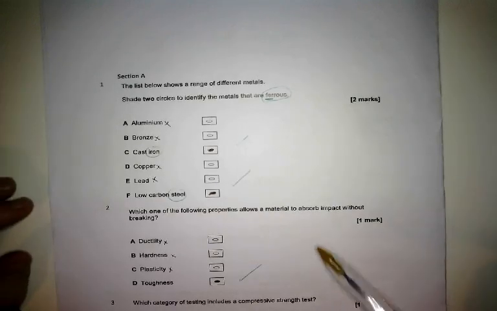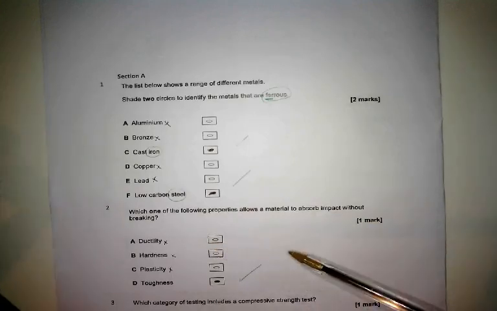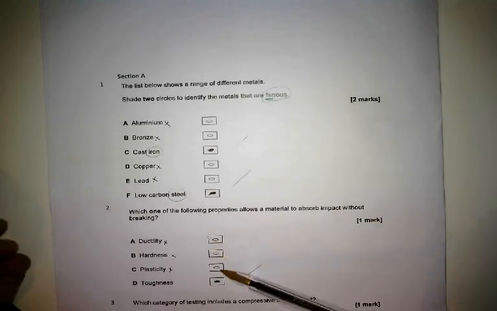Which of the following properties allows a material to absorb impact without breaking? Ductility is stretching, hardness is scratching, plasticity is bending a bit like a bit of chewing gum. Toughness is impact resistant, so the correct answer would be toughness.